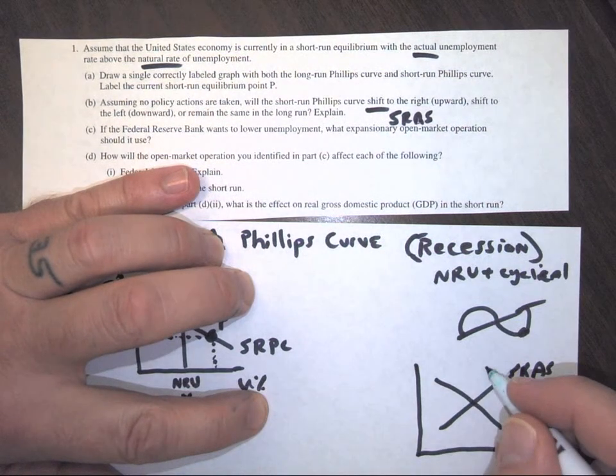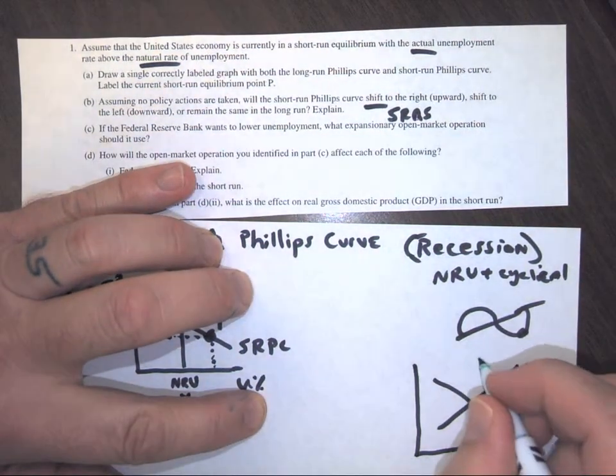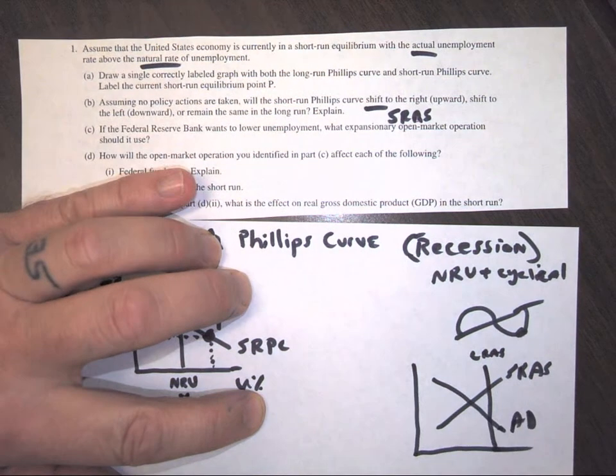It's a recession, isn't it? So I'm going to look over there. Okay, they're crossing to the left. I'm going to have my recession. That will be my long-run aggregate supply.